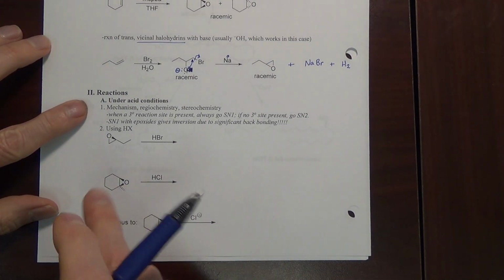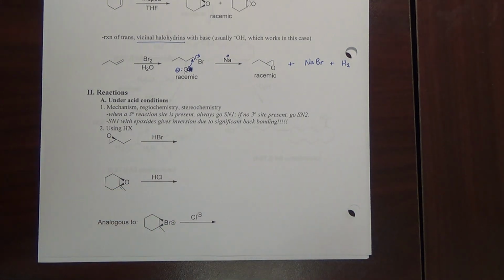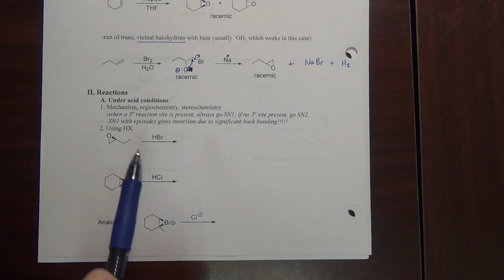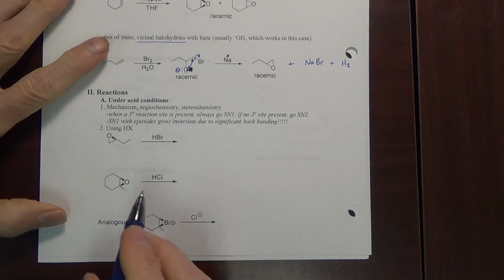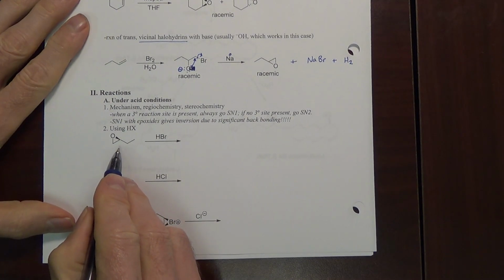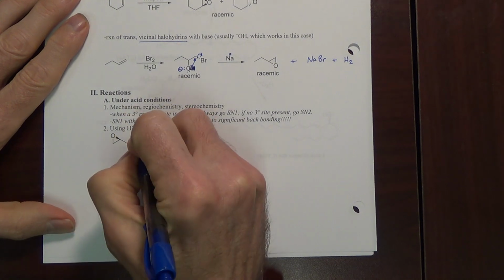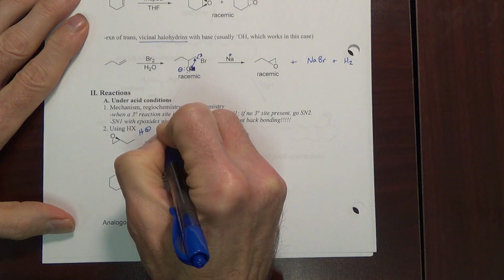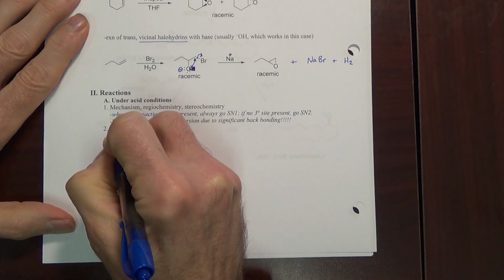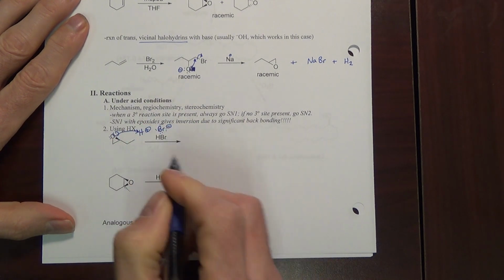All right. Now, an epoxide is an ether. In the previous video and previous handout, we talked about reactions of ethers with acid. Very similar. React this epoxide with HX. We have H plus and Br minus. Epoxide oxygen, we can protonate it.